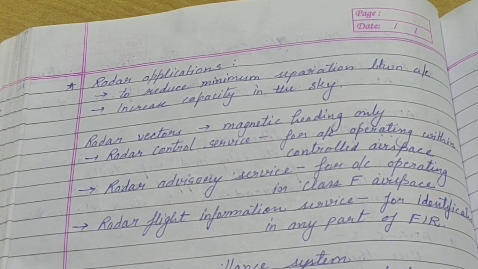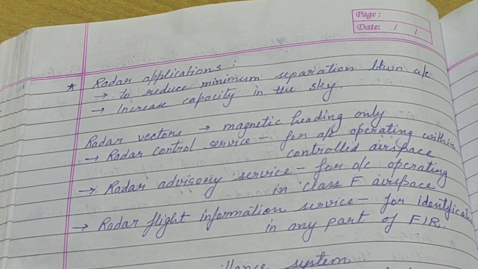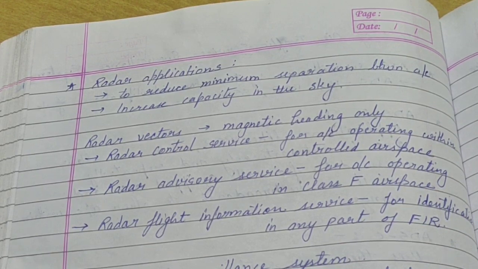Okay, so these are two major positive points of using a radar in our surveillance system. Next important point is that radar vector will always give you a magnetic heading, not a true heading, not a compass heading. It will give you a magnetic heading, right?